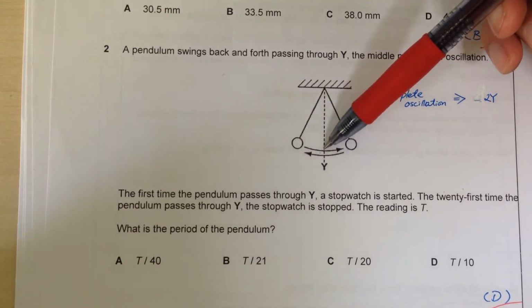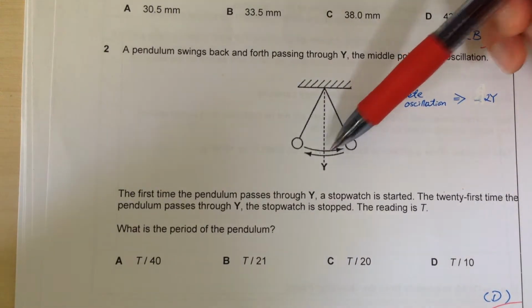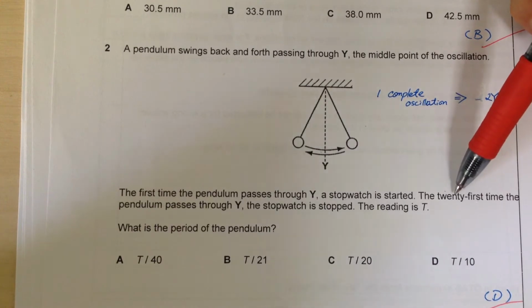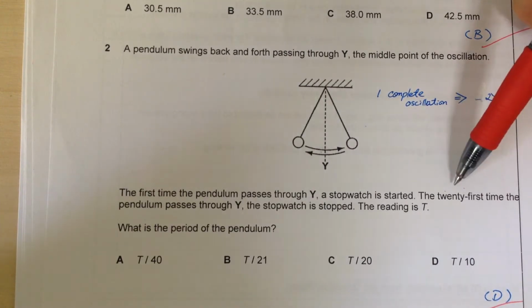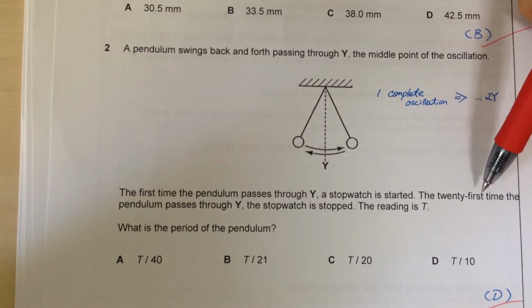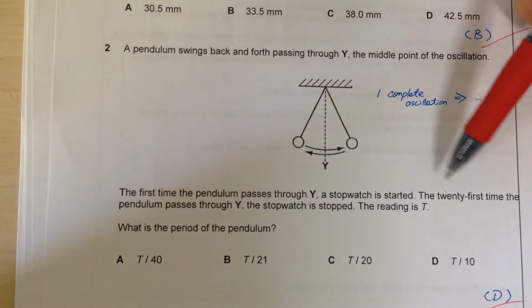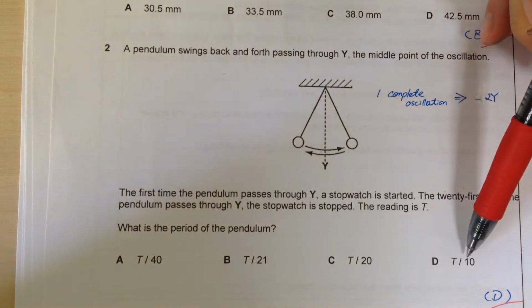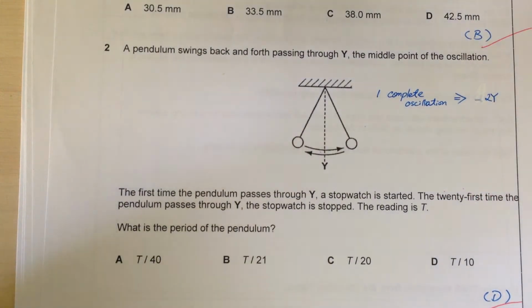So you see, even for one oscillation, the bulb will pass through point Y 3 times, because the first time that you count is the signal to start the timer. So that's why even for the 21st time, actually you can consider it as 20 times, because the first time is when you first start timing. Okay, and in one oscillation, the bulb will pass through Y 2 times, so that's why 20 divided by 2, you get 10, and you take the total time divided by 10.